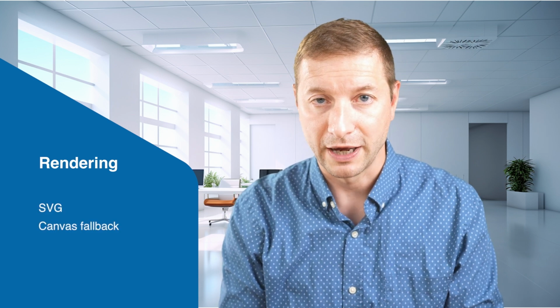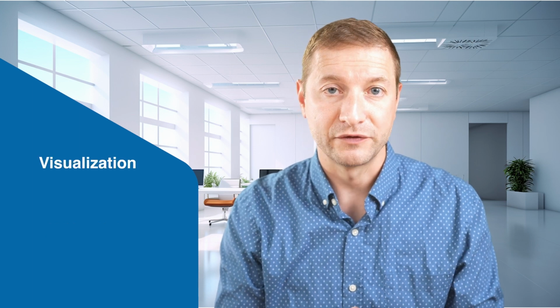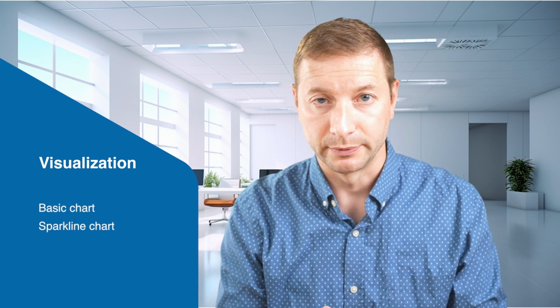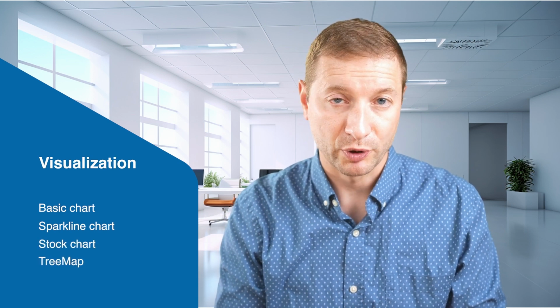All graphics are rendered on the client using scalable vector graphics, or SVG, with a fallback to Canvas. The data visualization library that comes with Telerik UI offers several types of charts, including basic chart, sparkline, which is an inline element, a stock chart, and a hierarchical data visualization component called tree map. The RPS application will use a basic chart. This should give you a good idea of how to configure and update any type of charting component available.